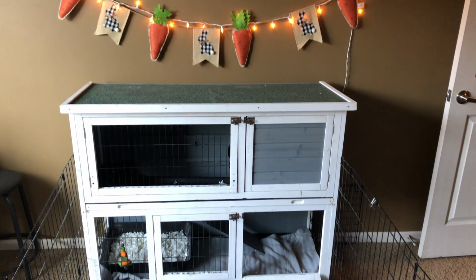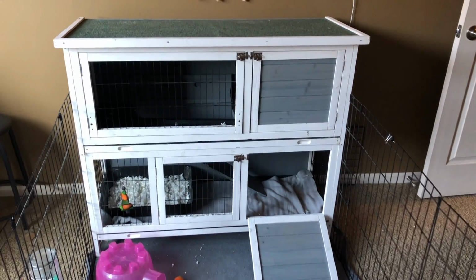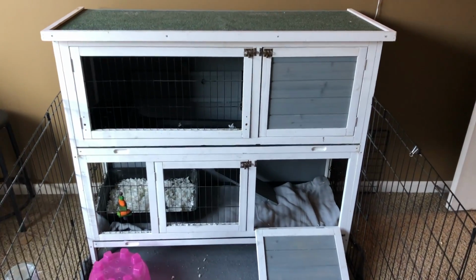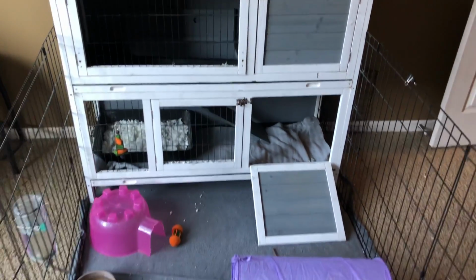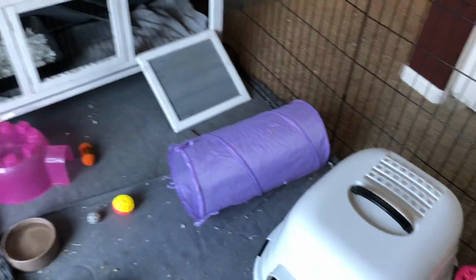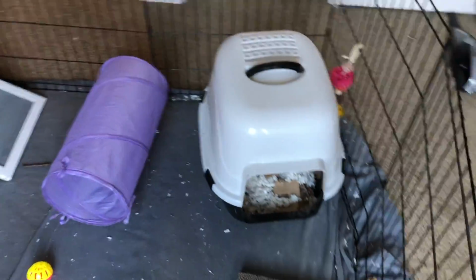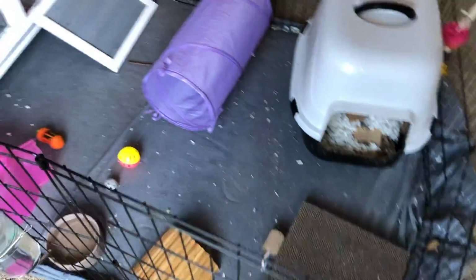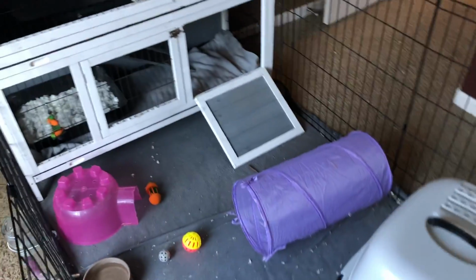This is Maeve's room. She has her hutch, which is where she likes to sleep, and that's also where her litter boxes are. And she also has this playpen, which gives her lots of areas to run around and binky and play with lots of toys.